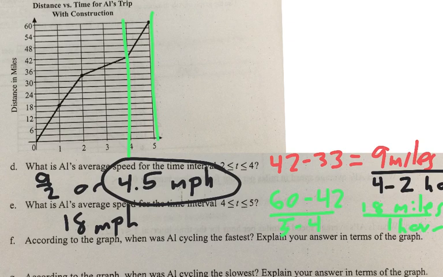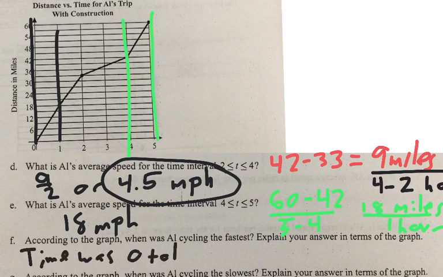According to the graph, when was Al cycling the fastest? Between 0 and 1, and 4 and 5. Okay, so between 0 and 1, we found he was going 18 miles per hour. And between 4 and 5, we found he was going 18 miles per hour. So we're going to say when time was 0 to 1 and 4 to 5.